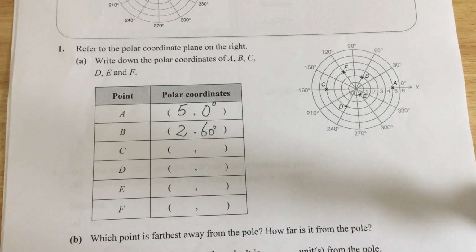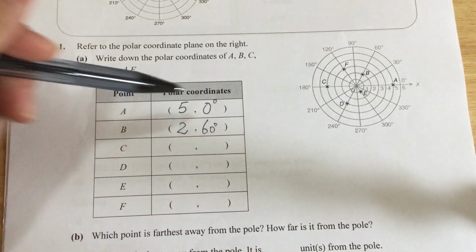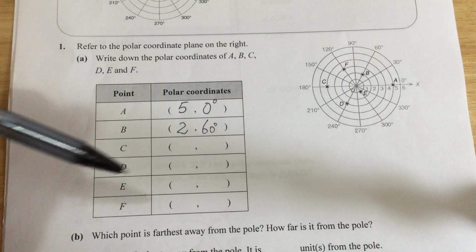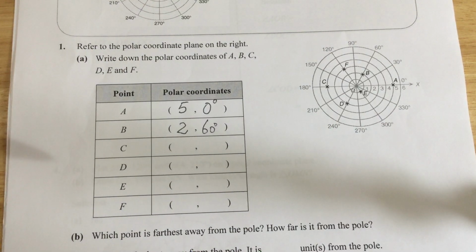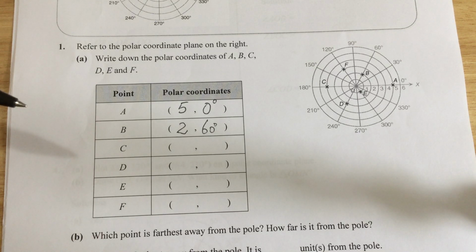Okay, now I will give you 15 seconds. You can try to write down all of C, D, E, F first, and I will tell you the answer immediately. Okay, I will show the answer now. If you have not finished, please pause the video and we will have the answer now.